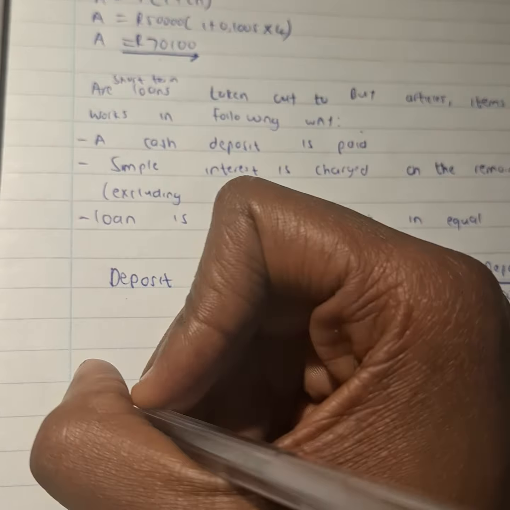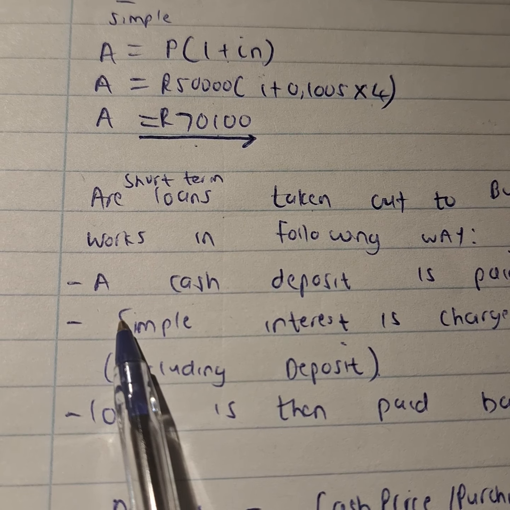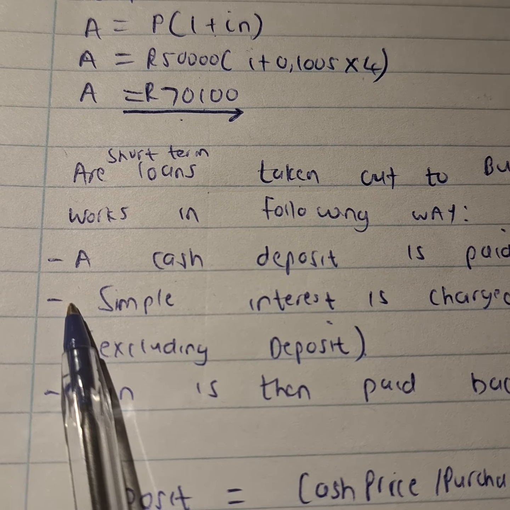Then after a cash deposit is paid, which we know is 2,200, the next thing that happens in our hire purchase agreement is that simple interest is charged on the remaining balance, which obviously excludes the deposit.